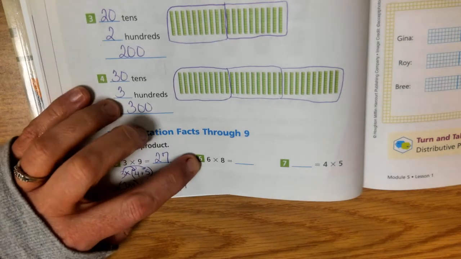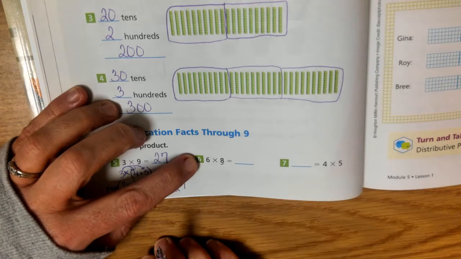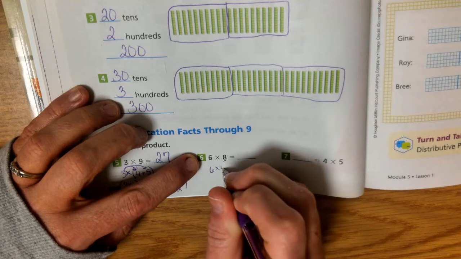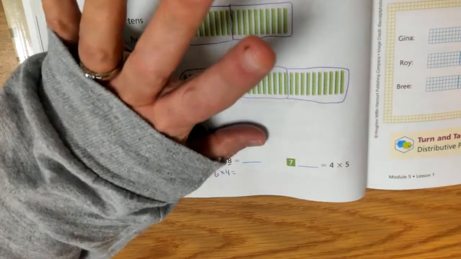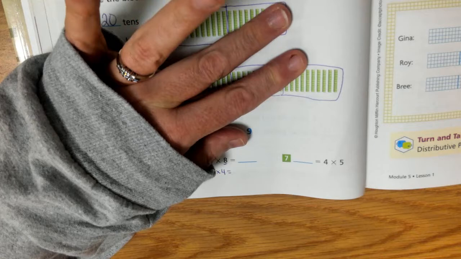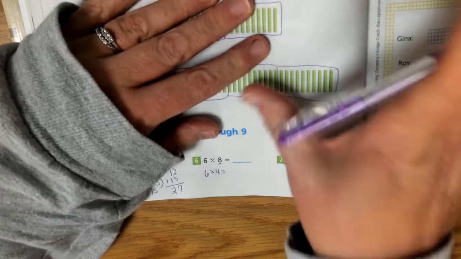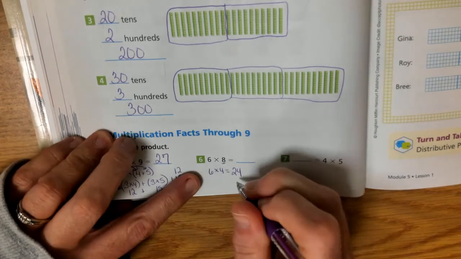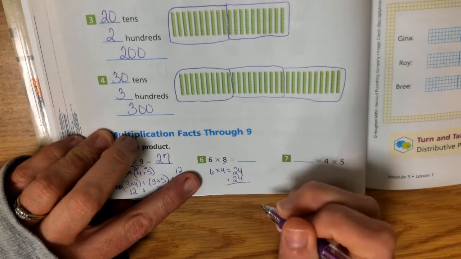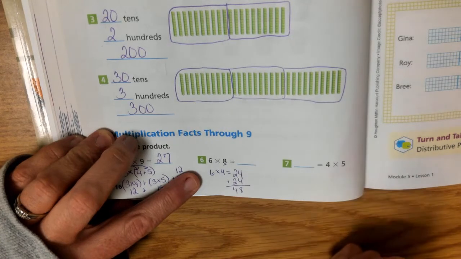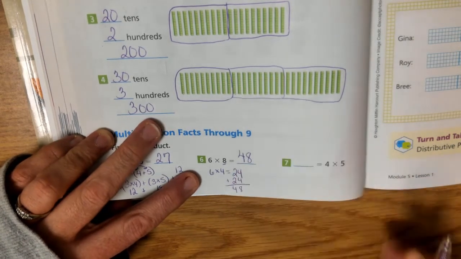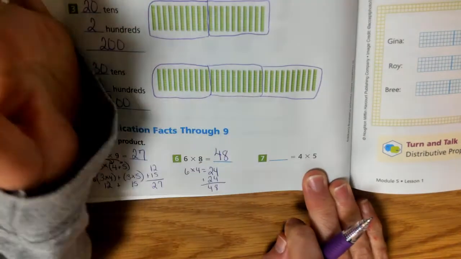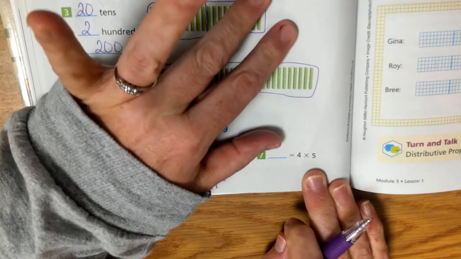6 times 8. Remember, we could find our 4 fact and then just double it with our 8s. So if we do 6 times 4, so we have 4, 8, 12, 16, 20, 24. That's 6 times 4, and then we double it. So 24 plus 24 equals 48. And then finally, 4 times 5. This one we don't have to do any extra work on. Just count by 5s 4 times. 5, 10, 15, 20.